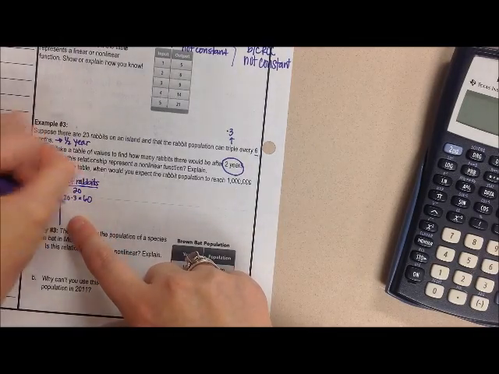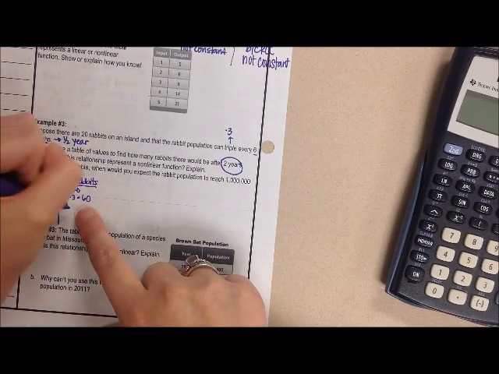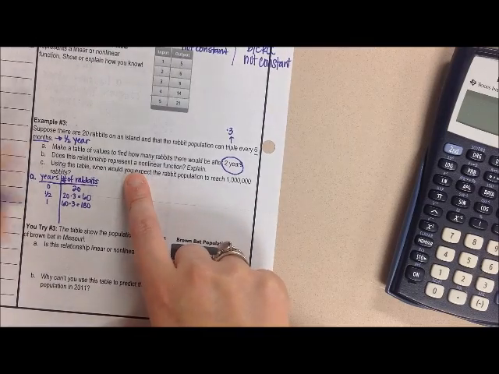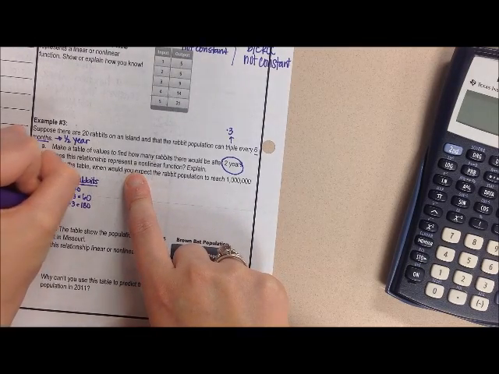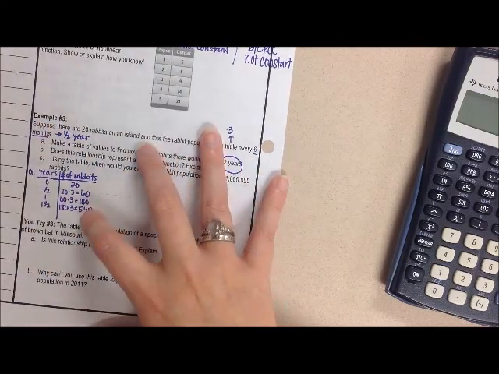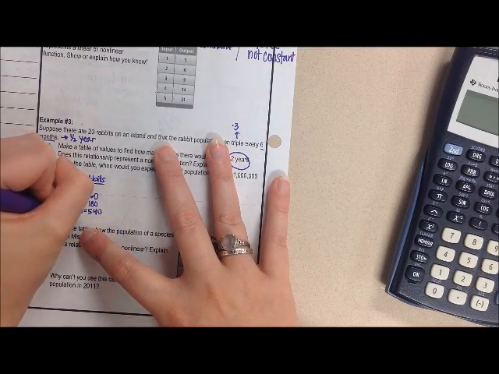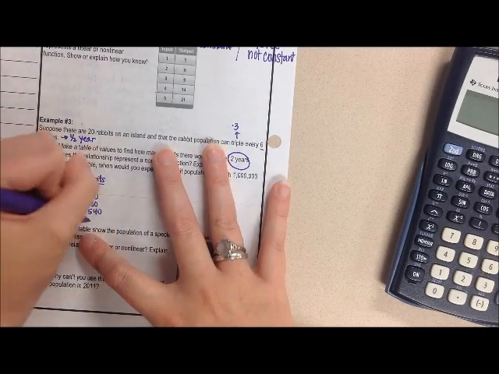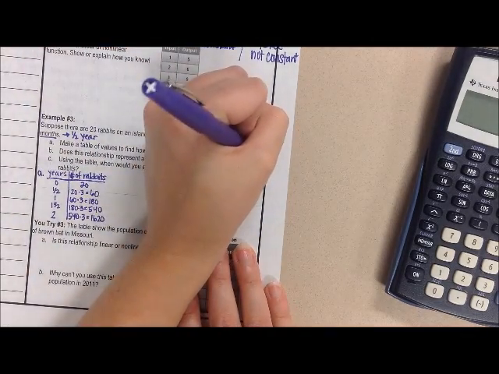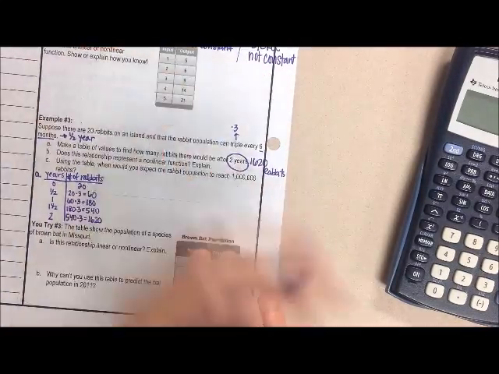After a full year, I'm now taking the previous half year's population and multiplying it by 3. So 60 times 3 is 180. Now after a year and a half, again, 180 multiplied by 3 is 540. So after a year and a half, there's 540 rabbits. And then after 2 years, it's 540 times 3, which would be 1,620. So there would be 1,620 rabbits after 2 years. So I'm just writing that as the answer to that question.